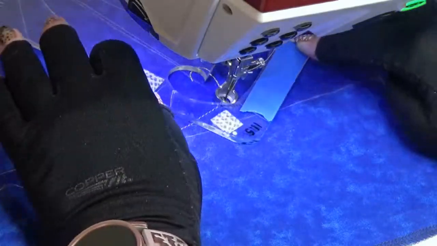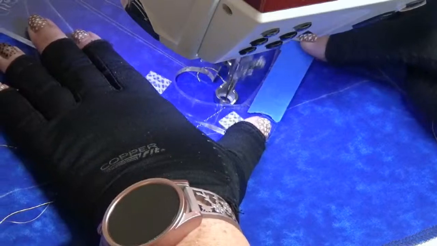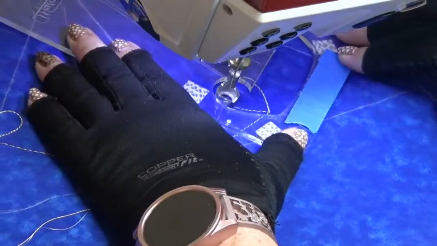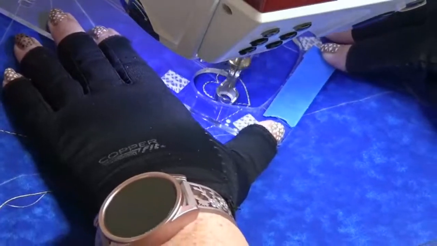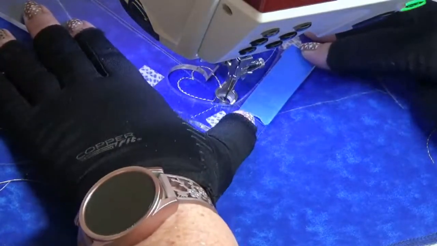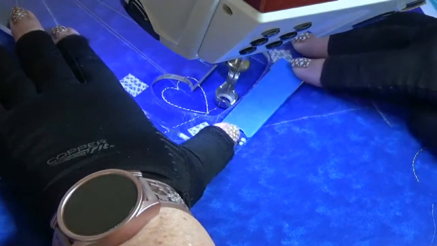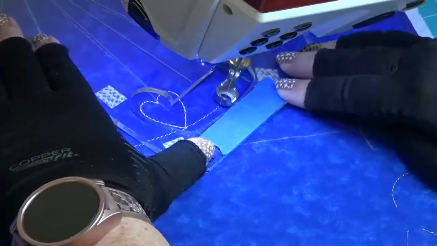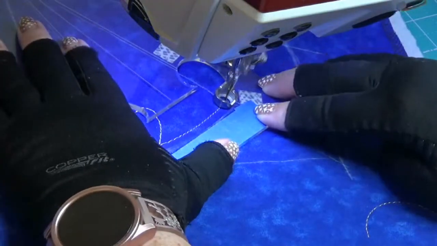Now, if you have the jewel collection, but you don't have the heart set, you could use these templates that I'm using right now to make a 1-inch heart. It's a little more complicated, but let's see if we can pull it off.